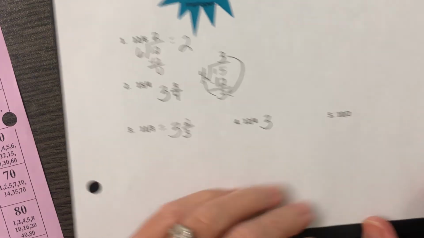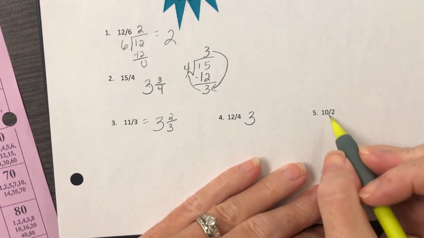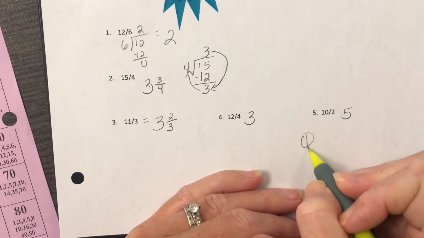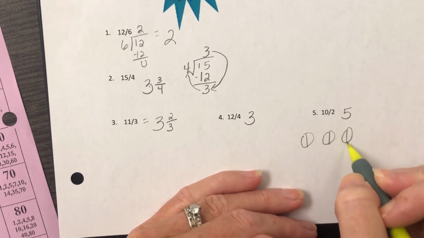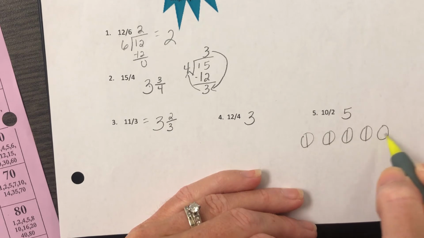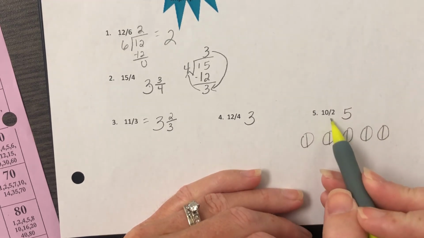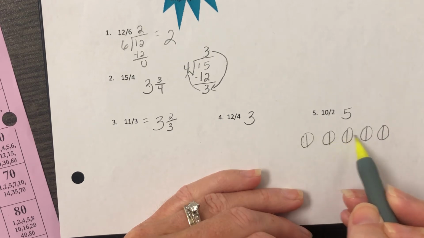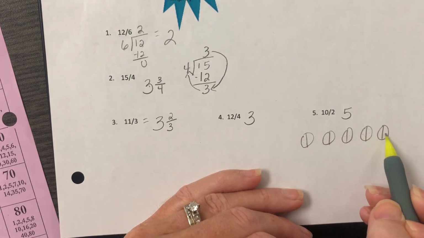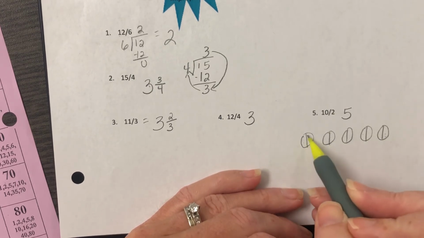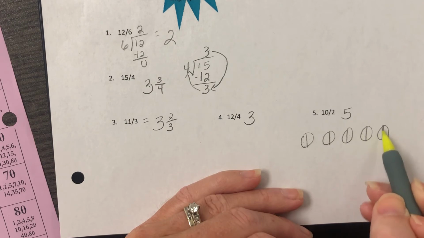And 10 halves, 10 divided by 2 is 5. So I have 5 wholes. Another way of thinking of it is, okay, this picture shows you I have 1 half, 2 halves, 3 halves, 4 halves, 5 halves, 6 halves, 7 halves, 8 halves, 9 halves, or 10 halves. So that's one way of seeing it, 10 halves. Or I have 1, 2, 3, 4, 5 wholes.